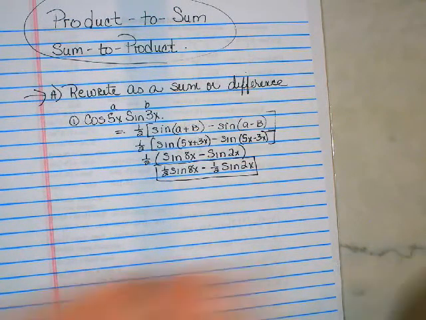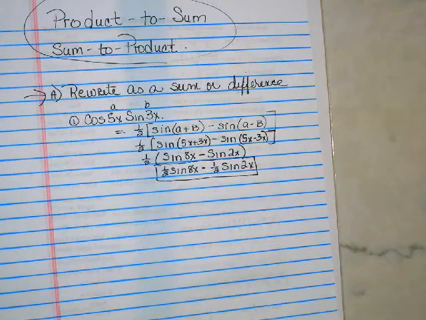Now, the reason why I just wanted to introduce you to these two formulas is because these are big in calculus.